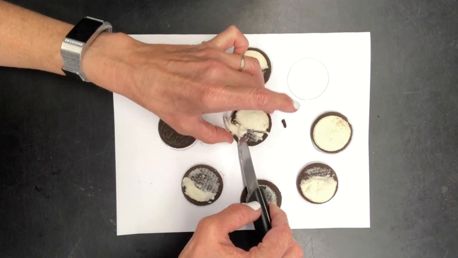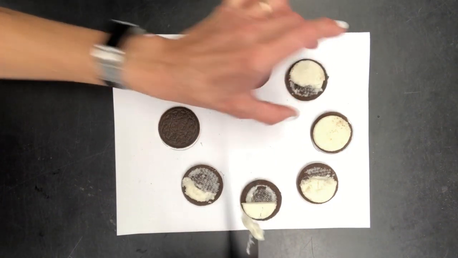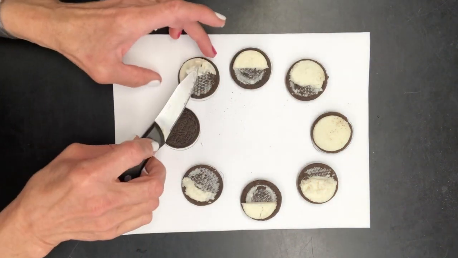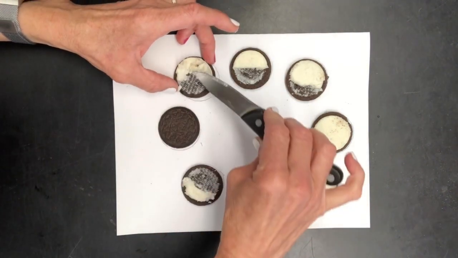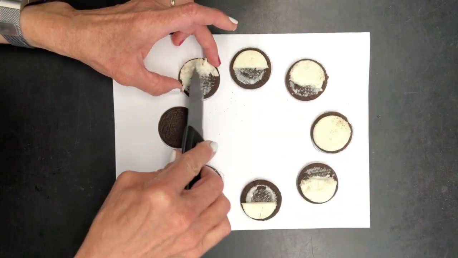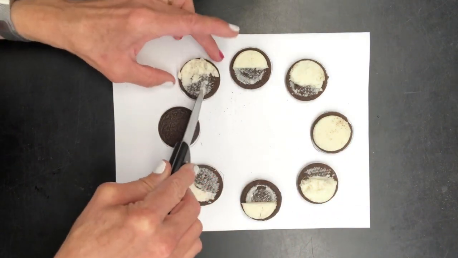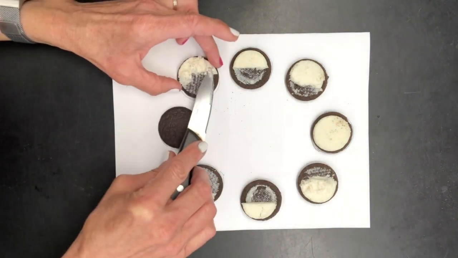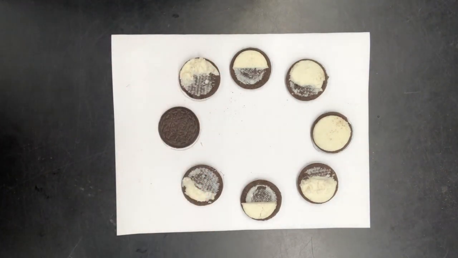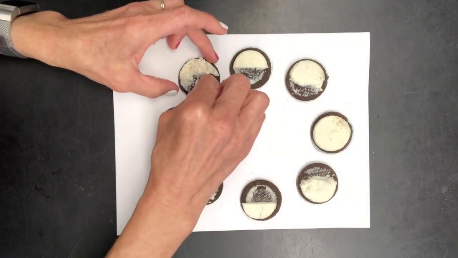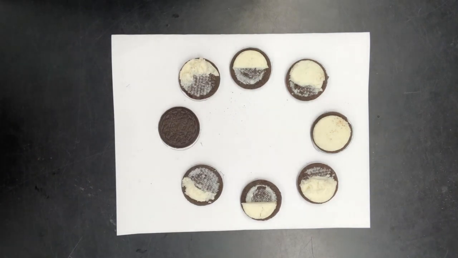The cookie's a little cracked. That's okay. It still works. I'll add a little bit more of this frosting here. Remember, the surface of the moon is full of craters, so it's okay. Pull this off. All right, so now we have the phases of the moon in Oreo cookies.